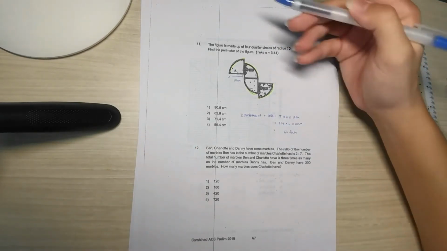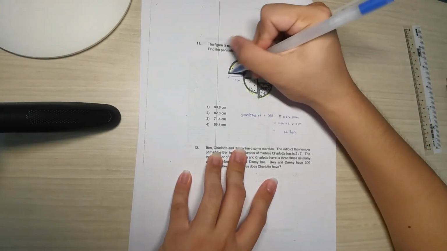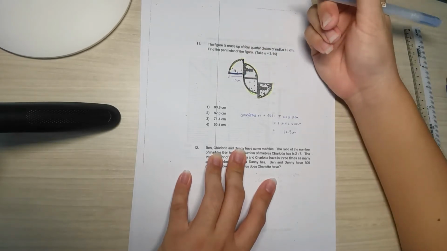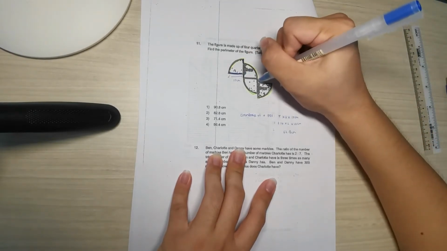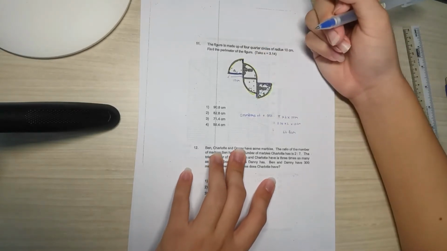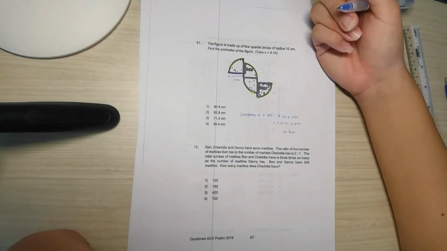So next you have to find out parts like this, which is 1, 2, 3, 4, 5, and 6. And this is a bit problematic.